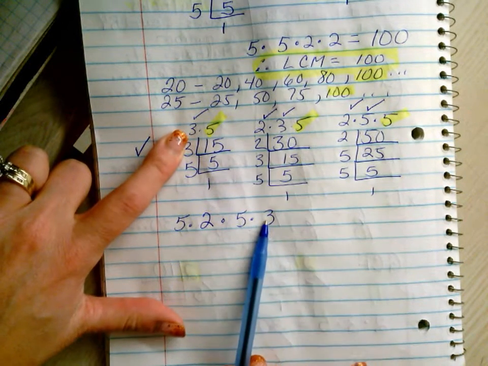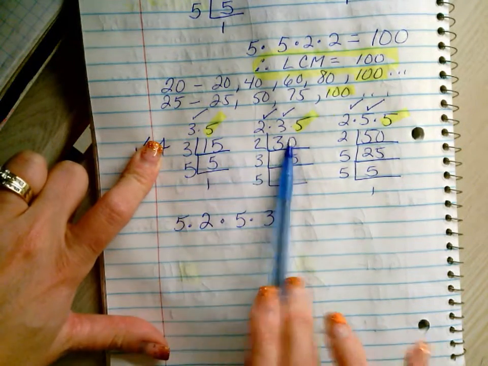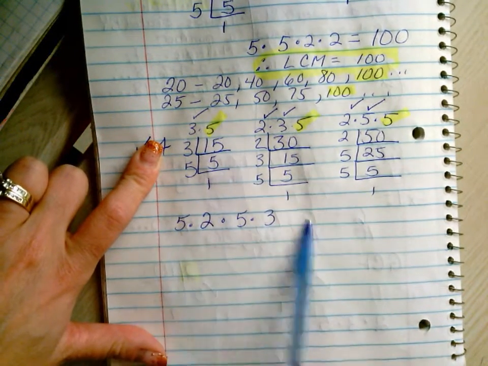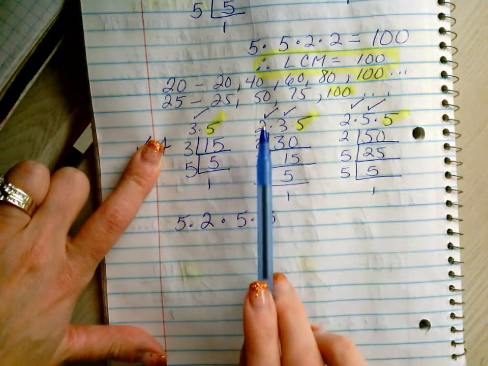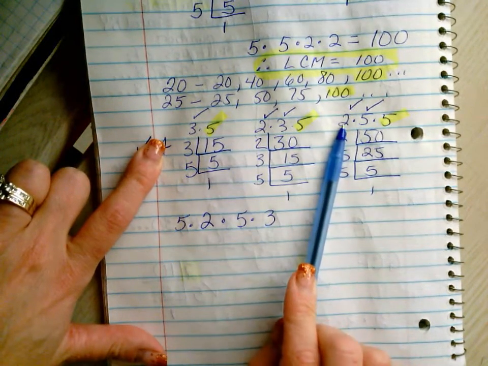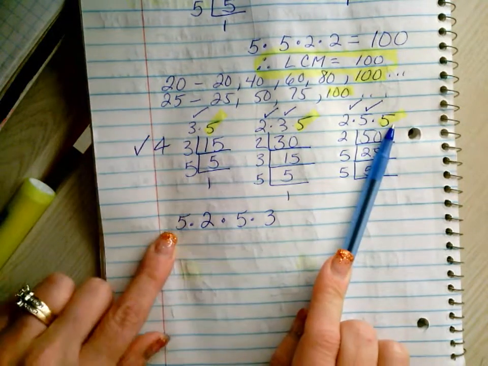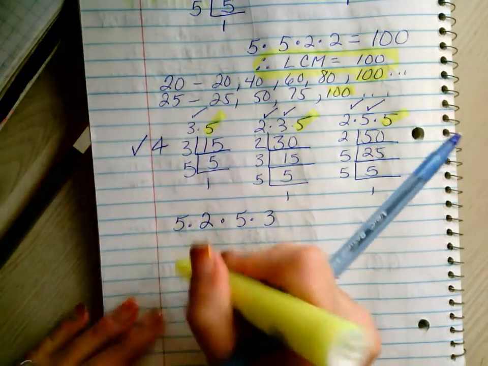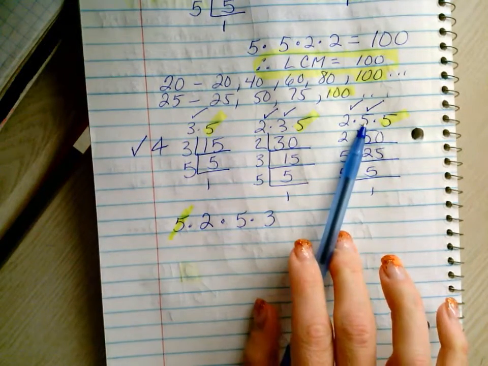Okay? So it's only in there once. In order to create 15 or 30 from these factors, you need at least one 2. Okay? And they all shared a 5, which was what I started with, but one of them also happened to have an additional 5.